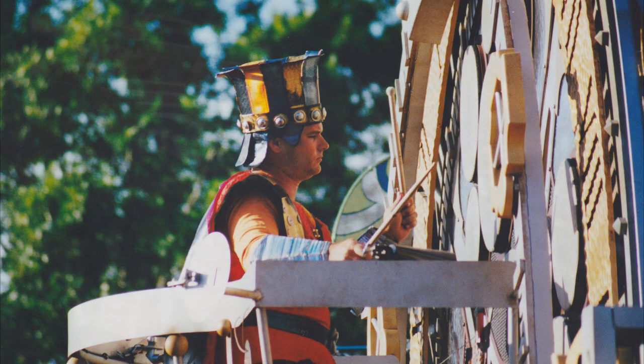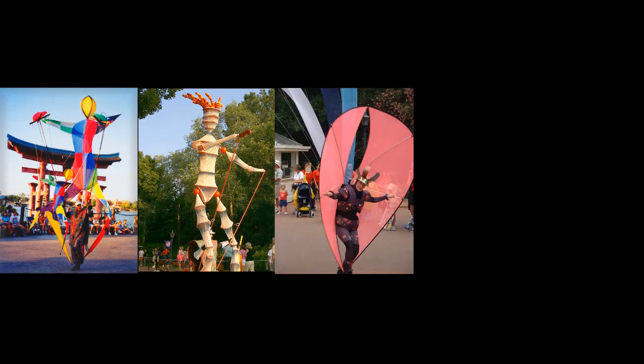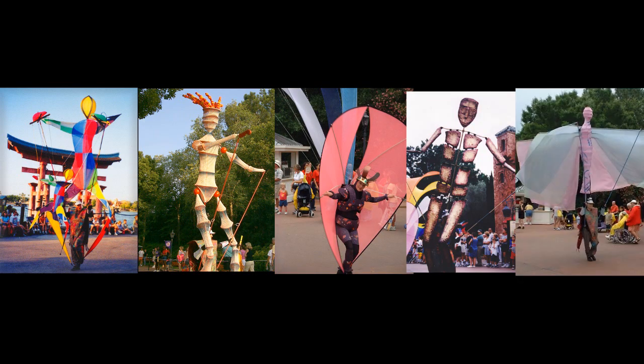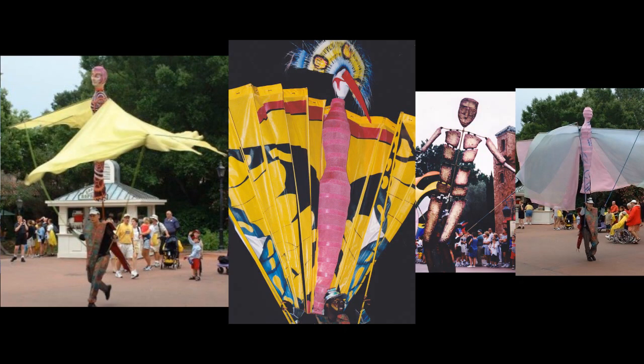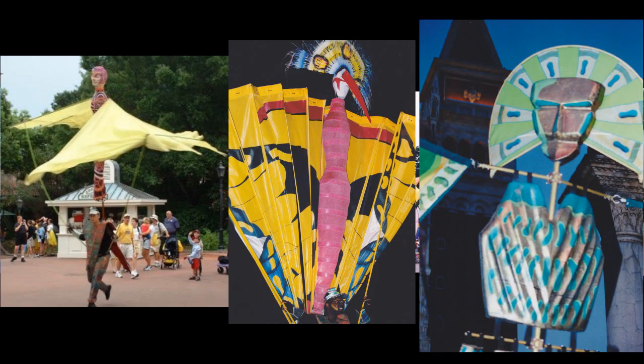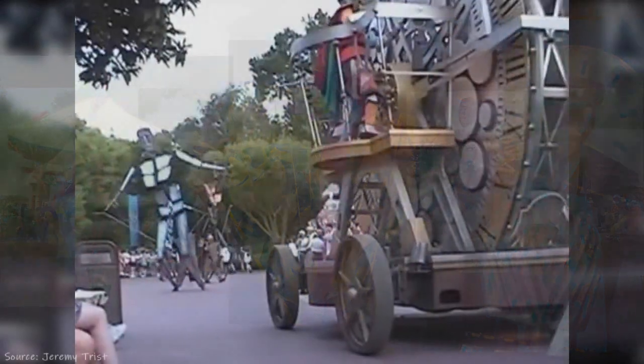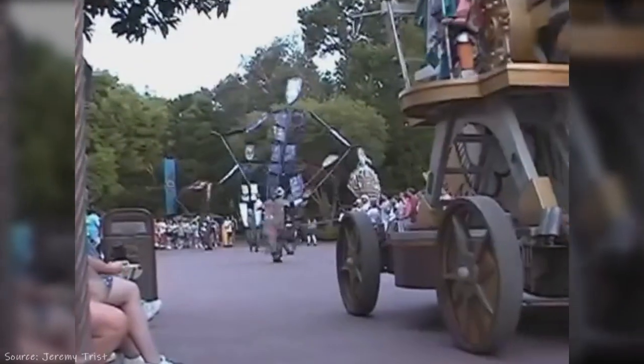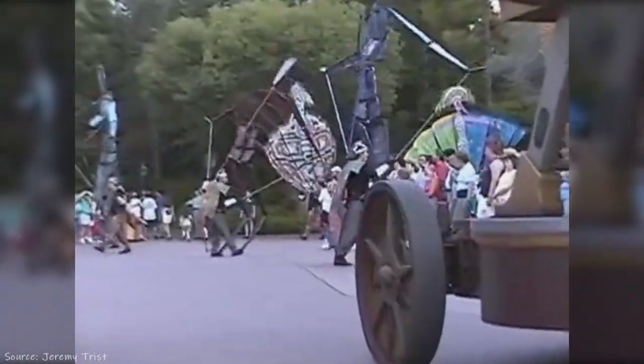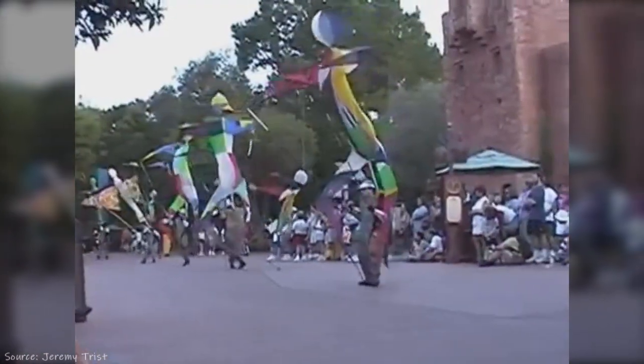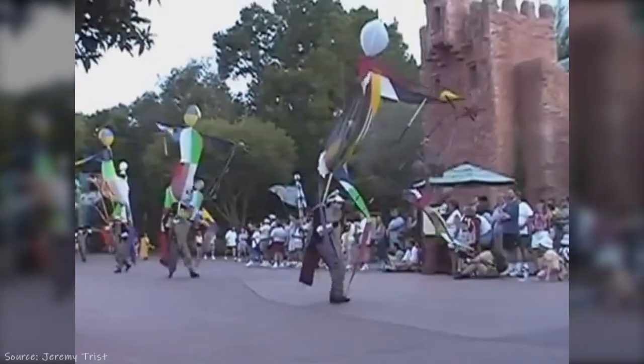Besides the floats, the other main sight were the performers and their puppets. Now pay close attention because there were a lot of puppets. There was the reverse marionette, the disc man, the sprite, the hammer man, the wiggy girl, the angel girl, the bird man, and the Aztec man. Each puppet had their own unique features. For example, the hammer man was a humanoid character made of pieces of sheet metal, and the reverse marionette was a large multicolored puppet that had a small marionette in its hands.